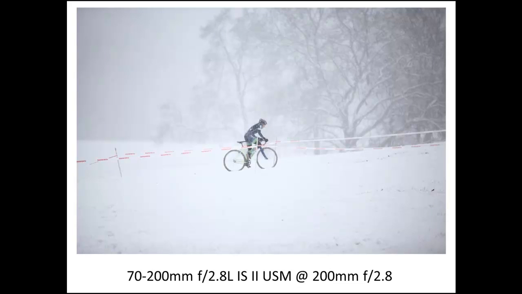So jumping right in here, the classic, most popular telephoto zoom for Canon, Nikon, Sony, etc. is the 70 to 200 and the 2.8 version of that. That lets in a lot of light. So this was at a bike race last winter. I was really far away from this biker, but wanted to get the shot, and I zoomed in to 200, shot at 2.8 to give a blurry background, and that's how I got this photo.